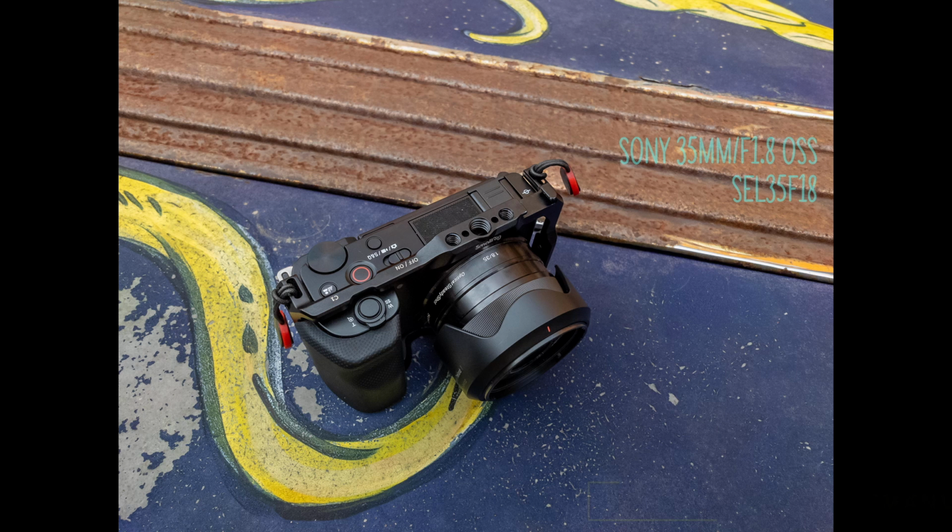I have friends that own the ZVE-10 or similar cameras, and they have reported autofocus issues in low light with other lenses, not just the Sigma one here, but also with the Sony 35mm f1.8 and also the kit lens that typically comes with these cameras.